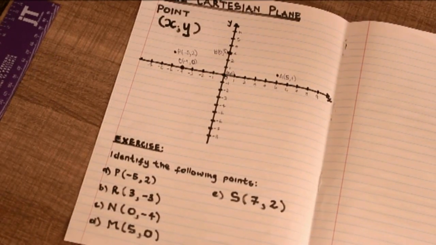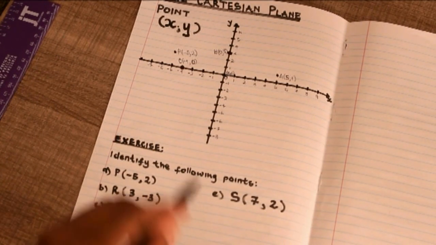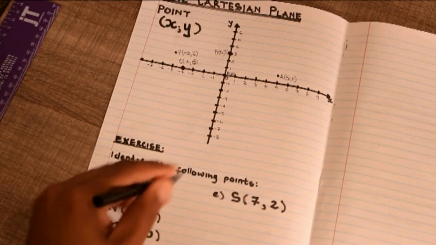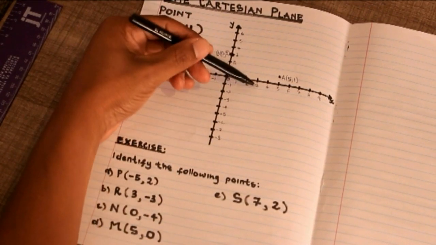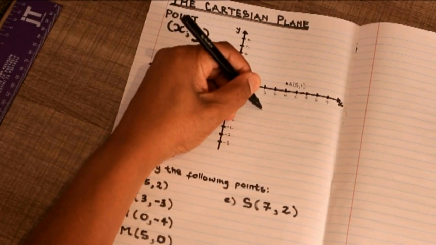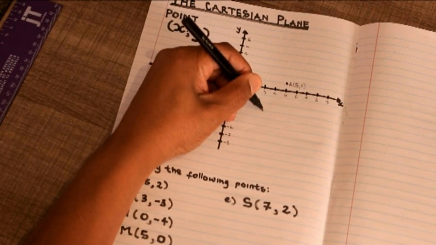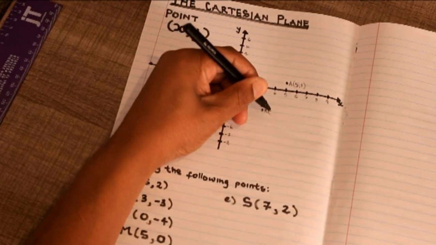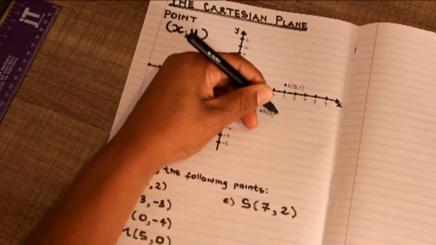Okay, I hope you have identified the points. The second point was R(3, -3). X is 3, Y is -3. So we're looking at X being 3, Y being -3. And there's your point R. So we must label it as R(3, -3).